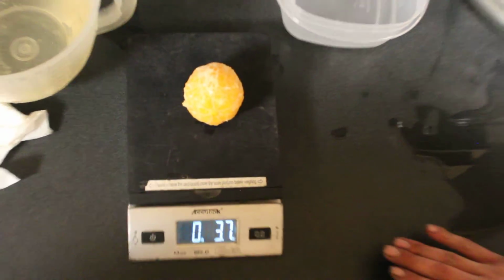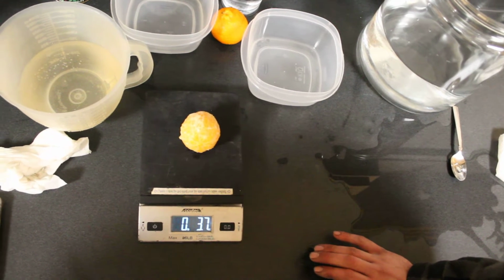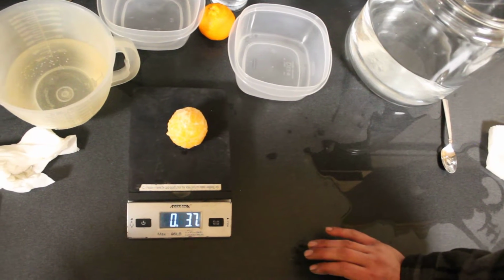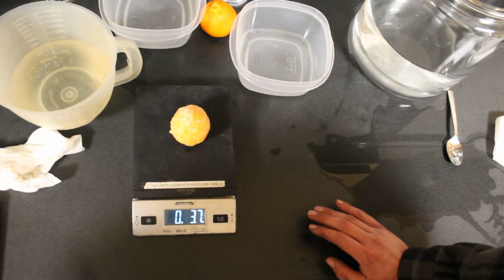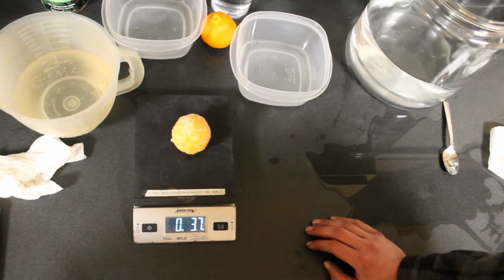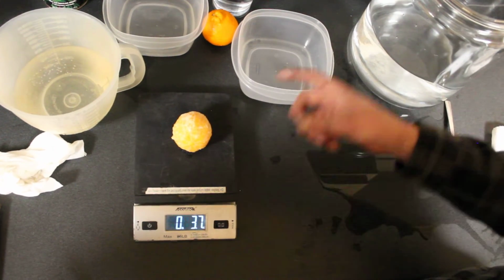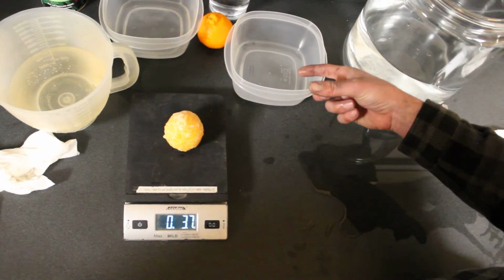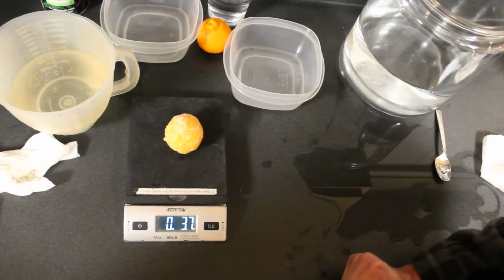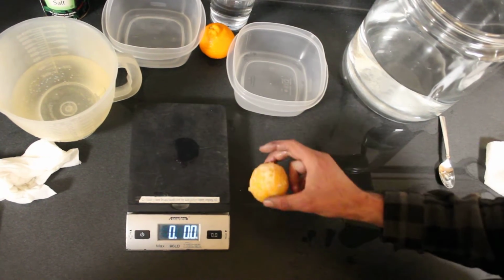So there's a greater gravitational pull than there is upward force from the water, and so the orange sinks. That's basically what Archimedes' principle is: the water displaced by this orange has less of a force than the downward force of that orange. And so this orange sinks.